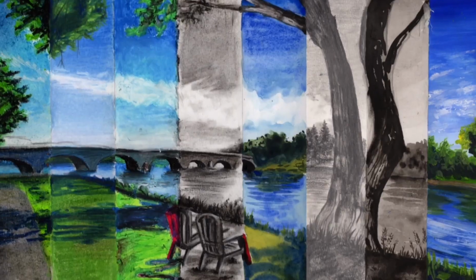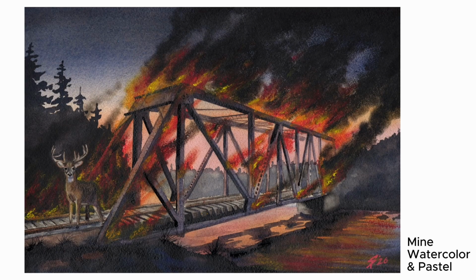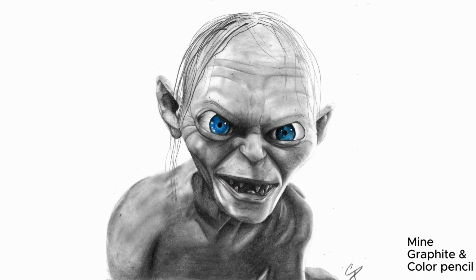Today we're going to be combining 8 different mediums to create one painting, and I know that sounds crazy. However, artists have been using the mixed media approach for a very long time. It's a fascinating way to create a different aesthetic and to achieve a very certain look.